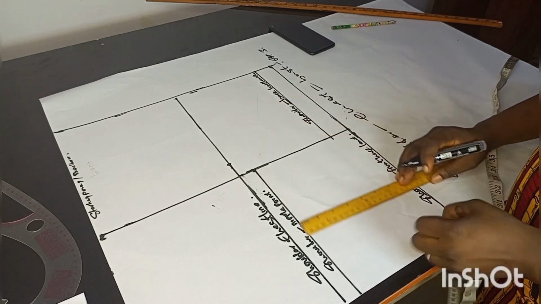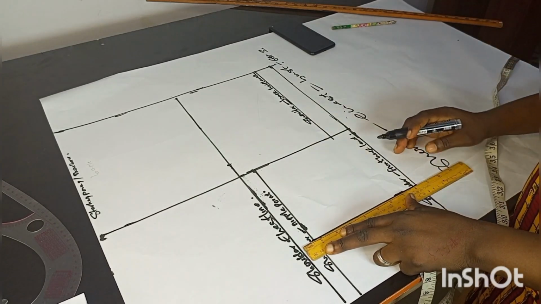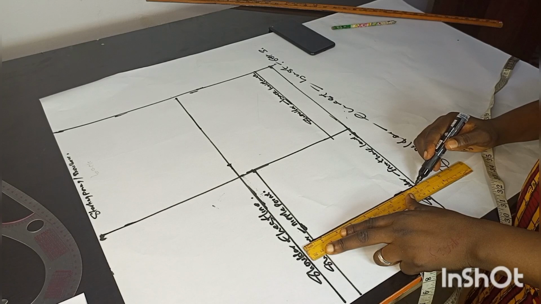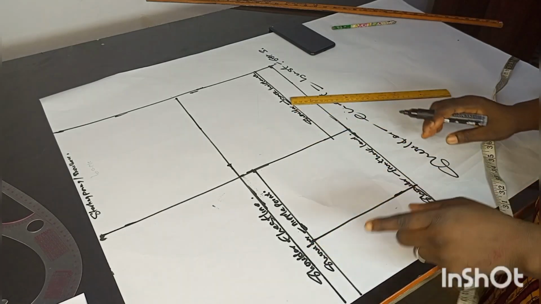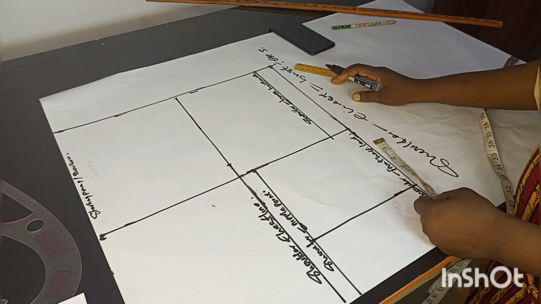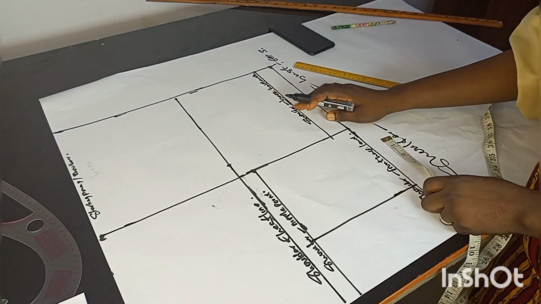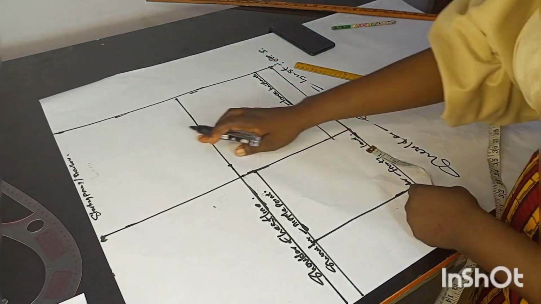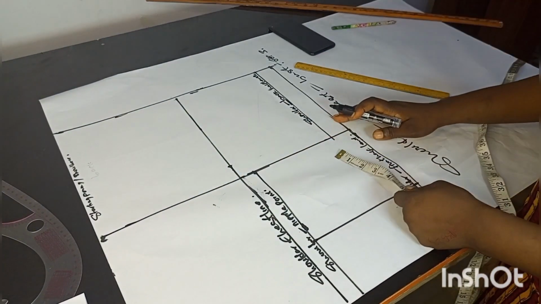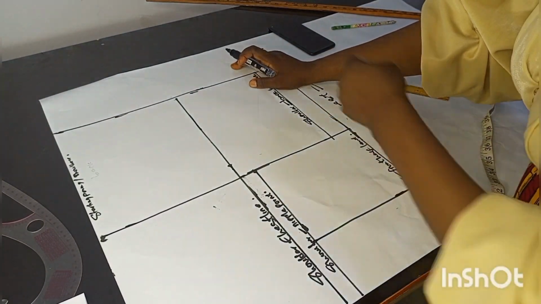So 3.5, I'll connect it straight up from the front half length line to the nipple to nipple line. I'll connect it there. So the next thing I'll also do for the back, I'll take the same line for the back. But before doing that, I'll go ahead to take the neckline for my back, because I'll be tightening around that back area.